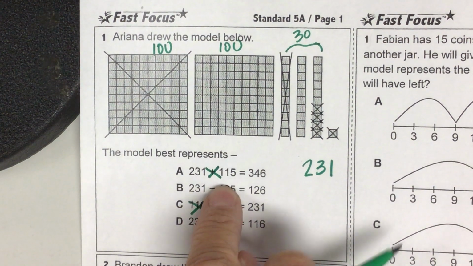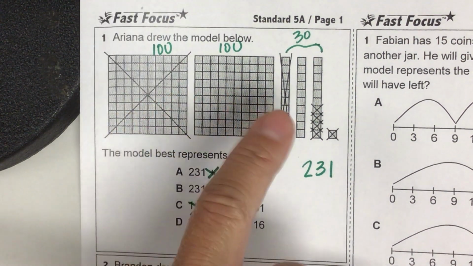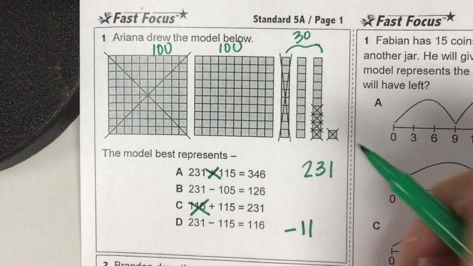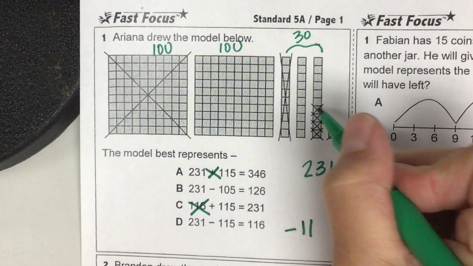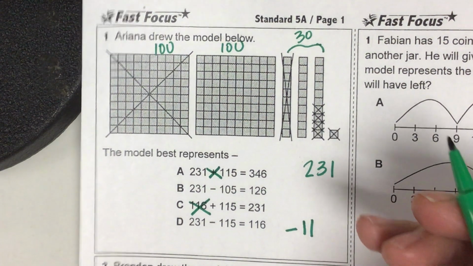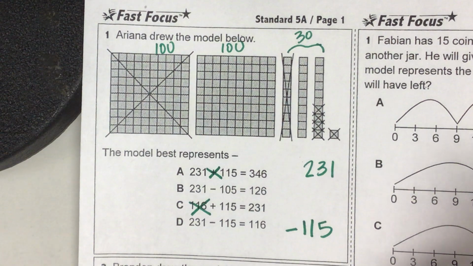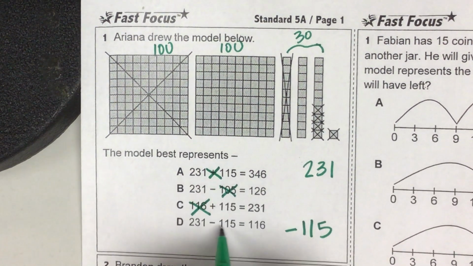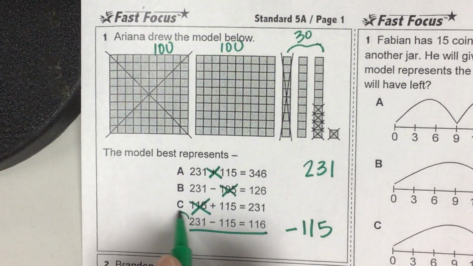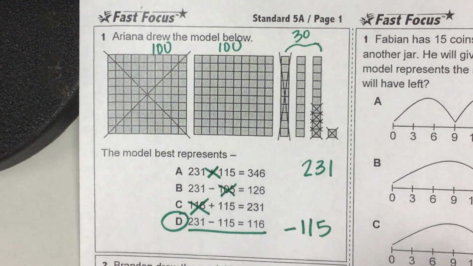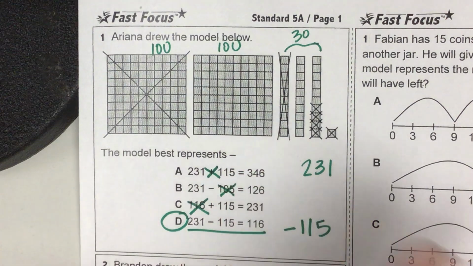Now we need to count how many they took. They did 100, and they did 10, and they did 1, 2, 3, 4, 5 ones. So it looks like they took away 115, which would match this one. So D has to be your answer. So that's a way they could model it.